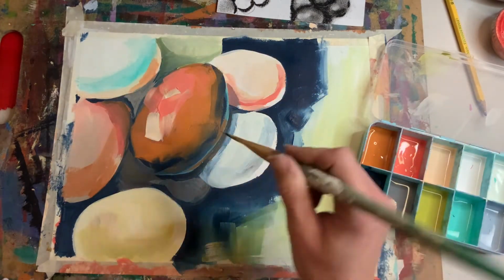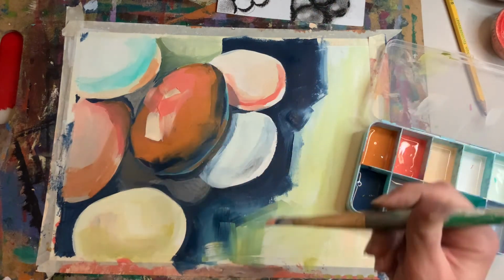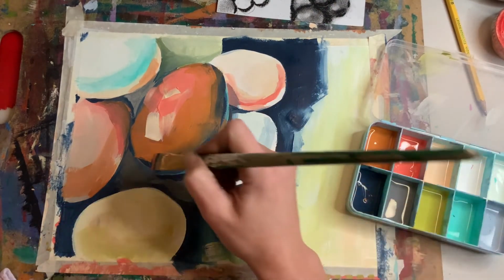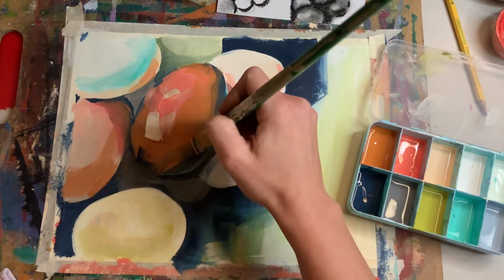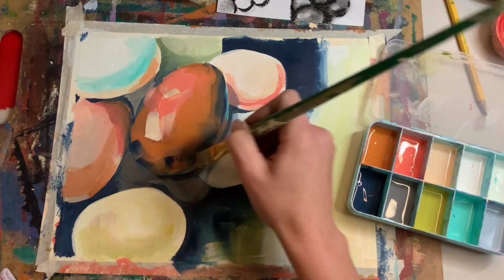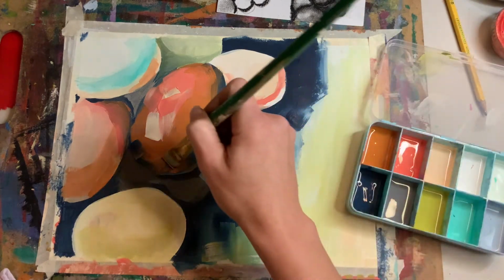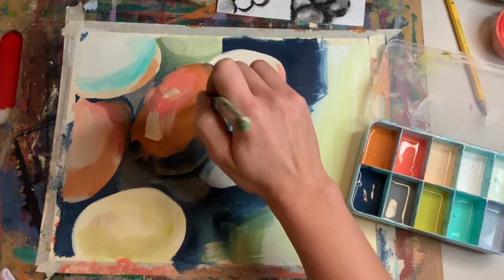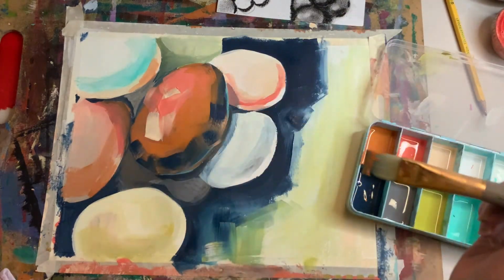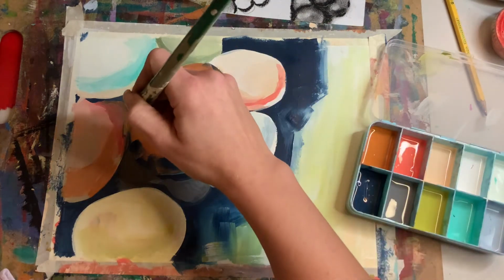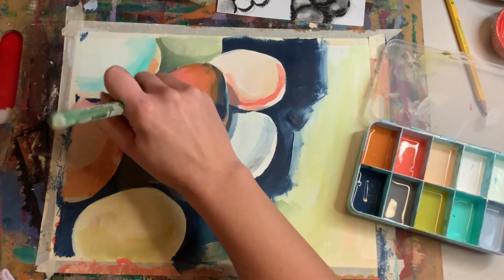I like having the value pattern down. It makes it so that I can be a lot more confident in my brush strokes and know exactly where the change in value happens. So blocking in the colors and knowing my value pattern really helps me to paint more confidently.